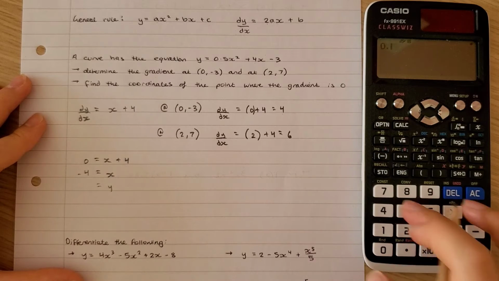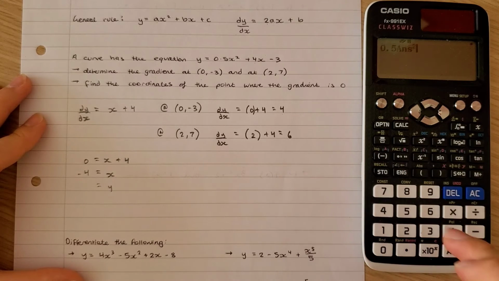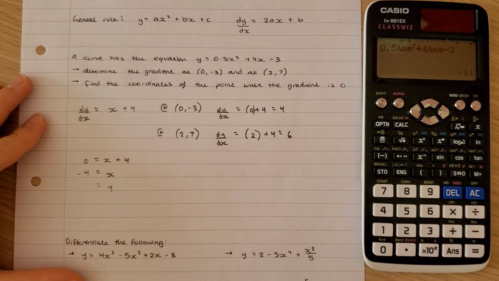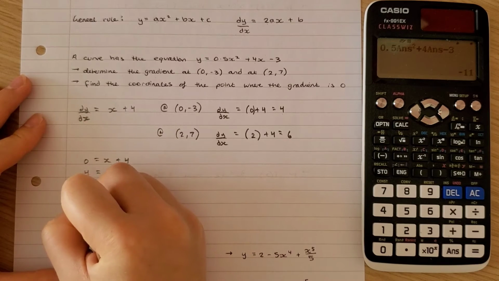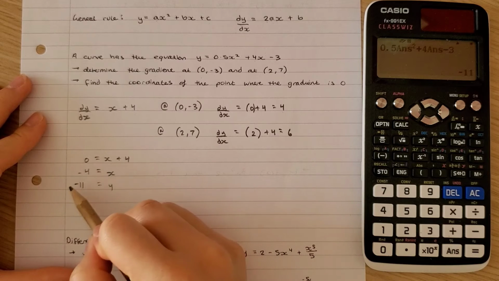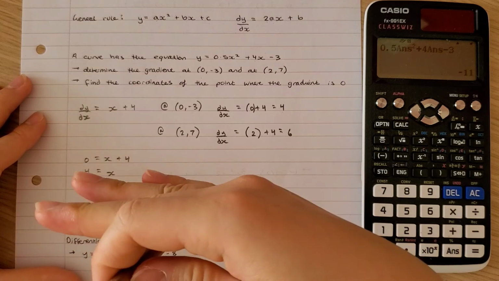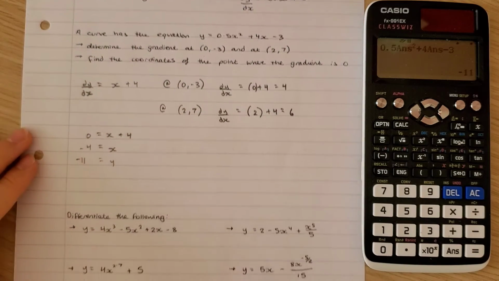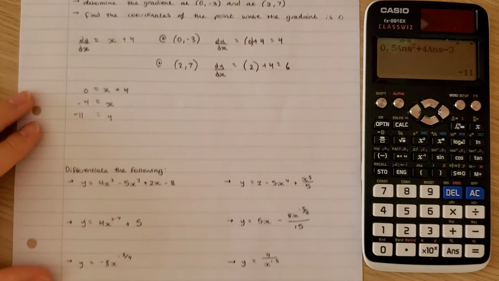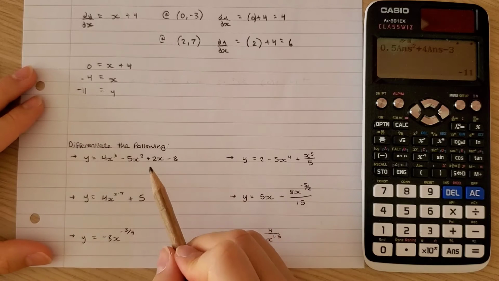So 0.5x squared plus 4x minus 3 gives minus 11. So at (-4, -11), the gradient is 0, i.e. the curve is flat. We'll move on to some examples of just differentiating.